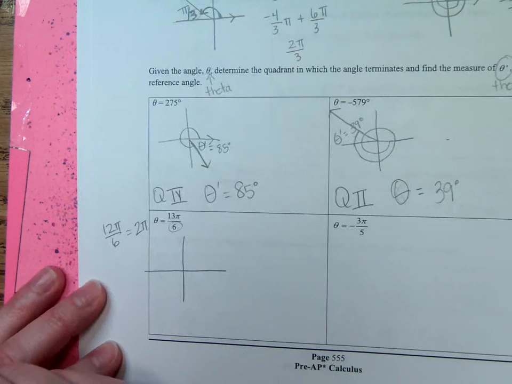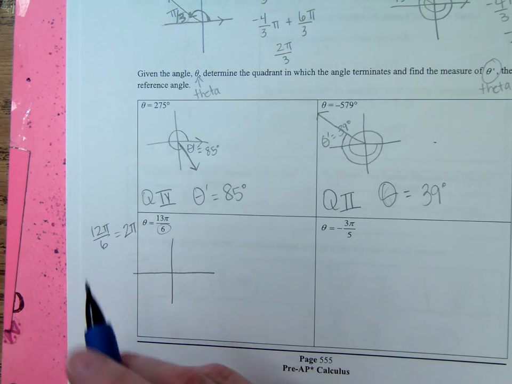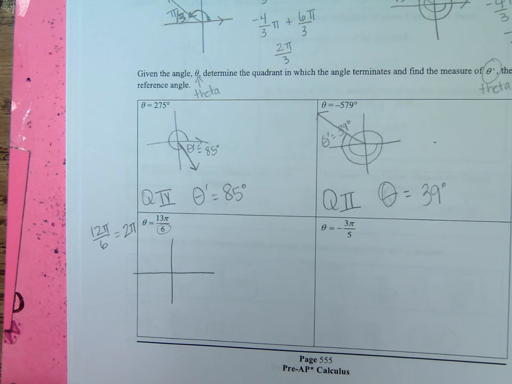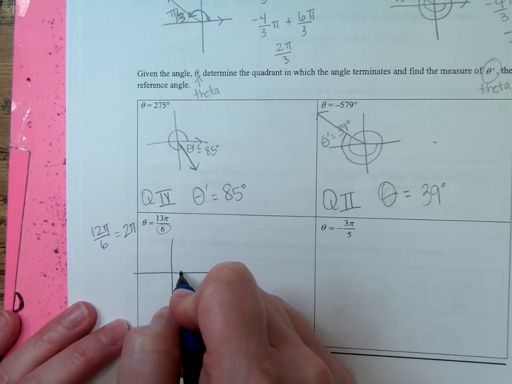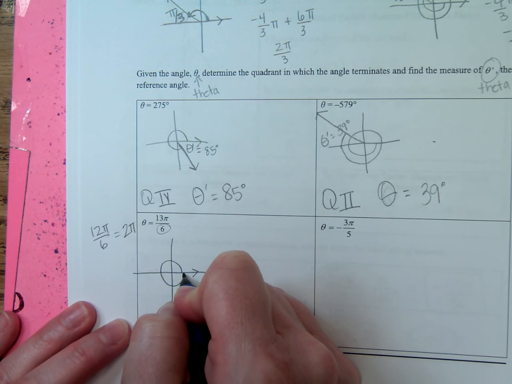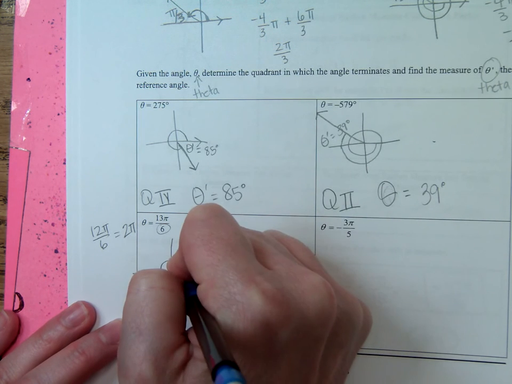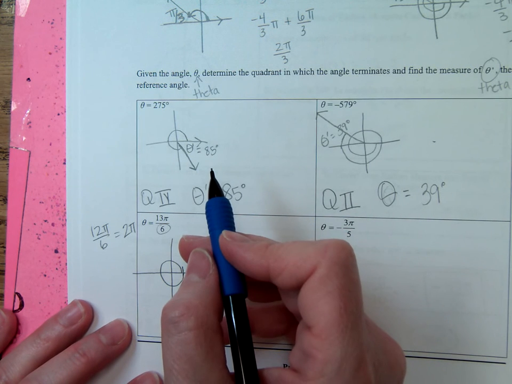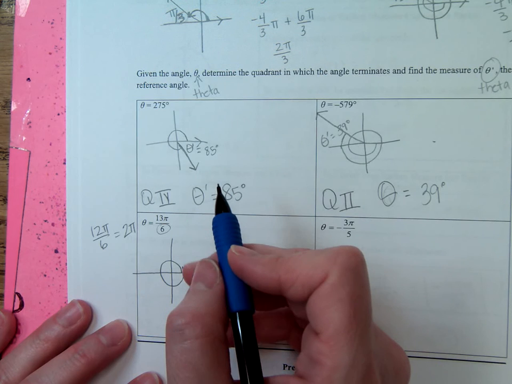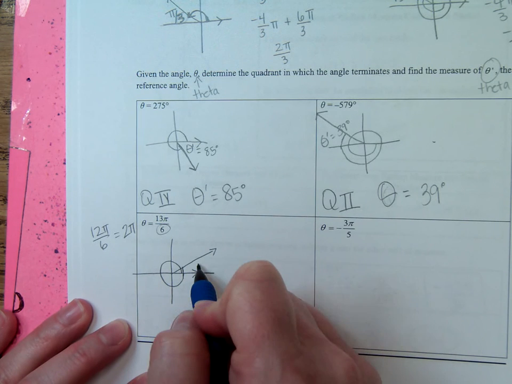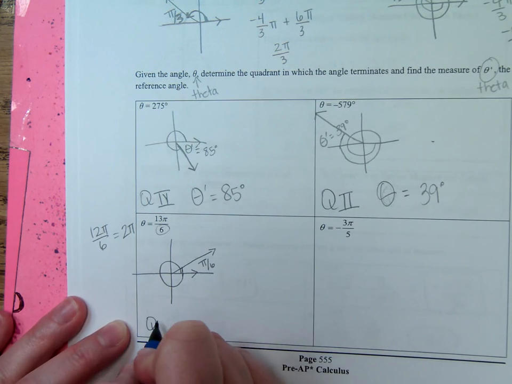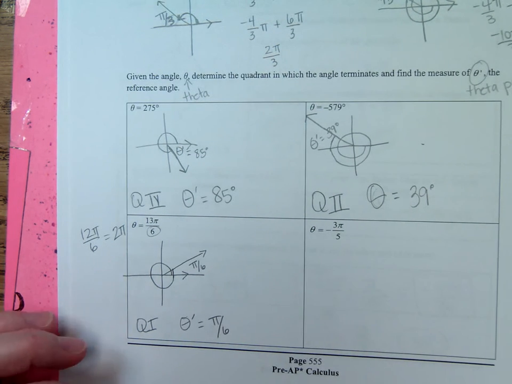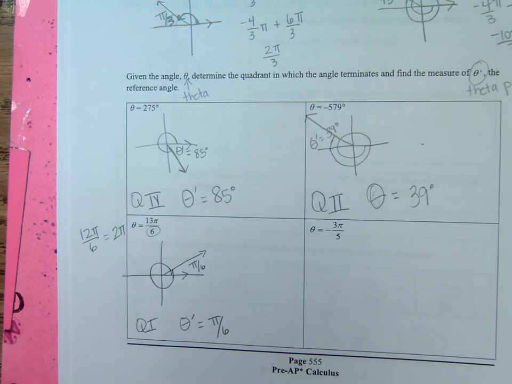So is this more than or less than one circle? It's more than, because 12 pi over 6 gets me right here, but I have to keep going. How much more? Pi over 6. So it ends in quadrant 1, and theta prime is pi over 6. Because I was at 12 pi over 6 and I need 13 pi over 6, I just need one more pi over 6 to get there.